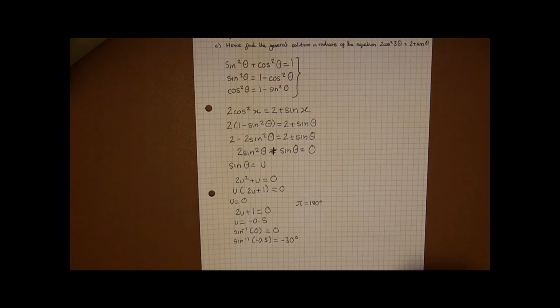For example, if you wanted 90 degrees, you'd do pi over 2. If you wanted 45 degrees, you'd do pi over 4. So we can write minus 30 is equivalent to minus pi over 6. We'll come back to the 0 later.